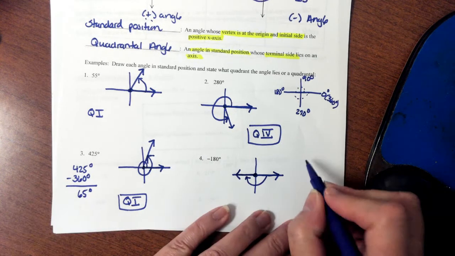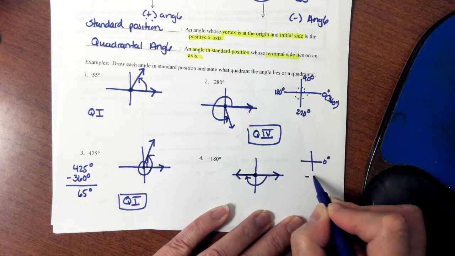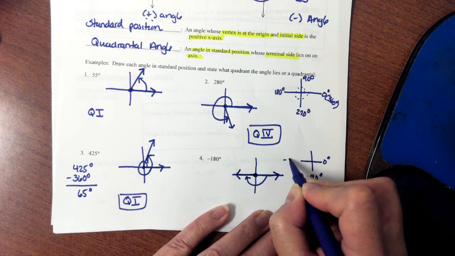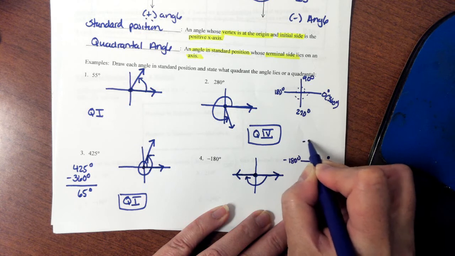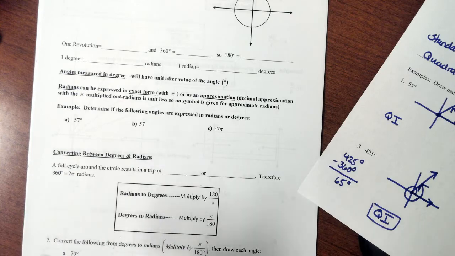Okay? So if you're thinking of negative angle measurements, think of this as 0 degrees. This would be your negative 90 degrees. This would be your negative 180. This would be your negative 270 degrees. So when you're trying to sketch negative angle measurements, that labeling of those quadrants may help you in that respect. Okay? So that's how we're going to sketch angles.